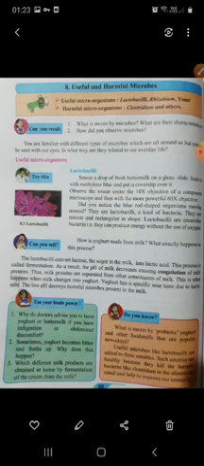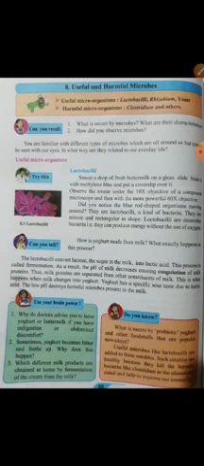These bacteria are anaerobic. Anaerobic means what? They can produce energy without the use of oxygen. For respiration, they do not need oxygen. Without oxygen they can produce the energy. So this is about lactobacilli. Now we are going to discuss the importance of lactobacilli.